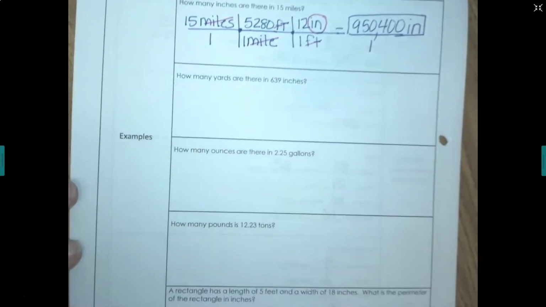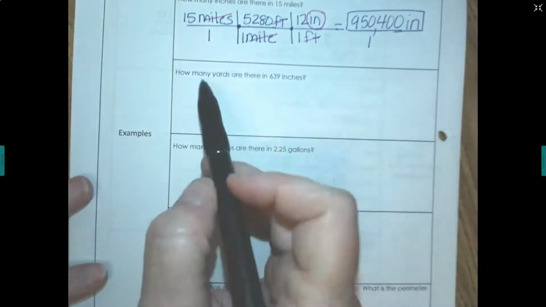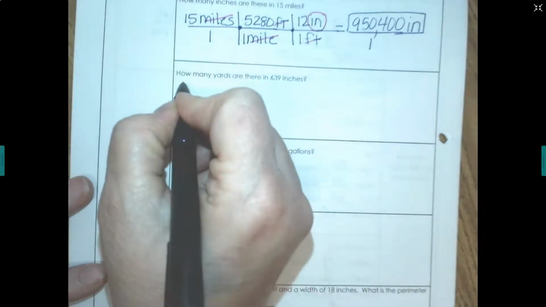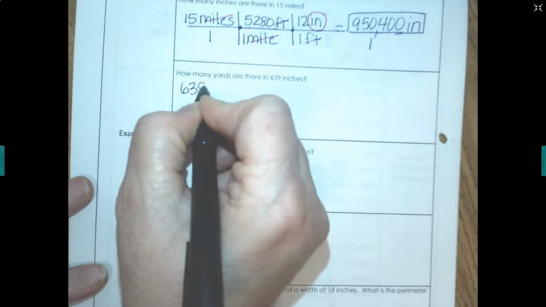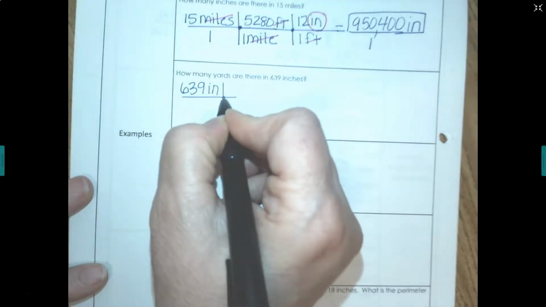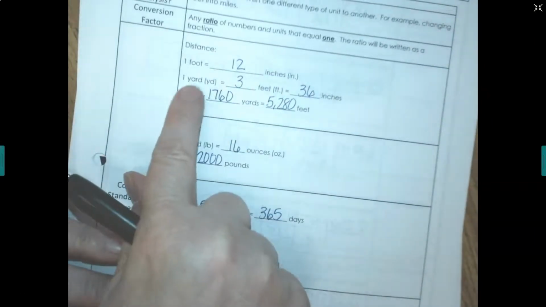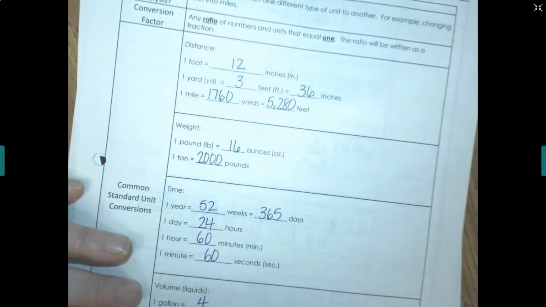All right, let's try some more so we can get the hang of this. So how many yards are there in 639 inches? Before I even look anything up, I'm just going to write 639 inches so I can get my structure going to help me think. Okay, so let's look at our organizer on the front. Yards. Oh, look, we have yards and inches here. Is that what we're wanting to do? We have inches and we want to go into yards. So we know that 1 yard is 36 inches.